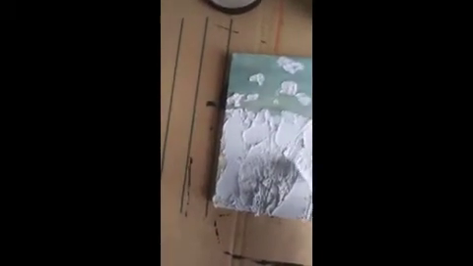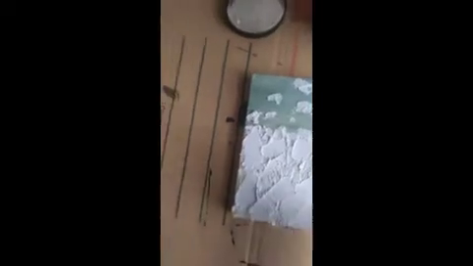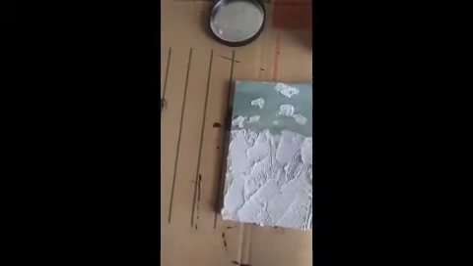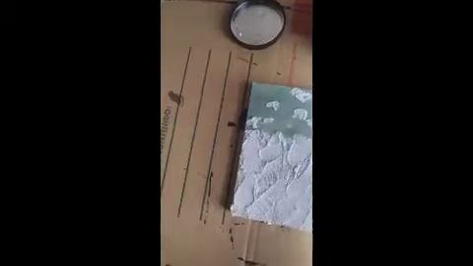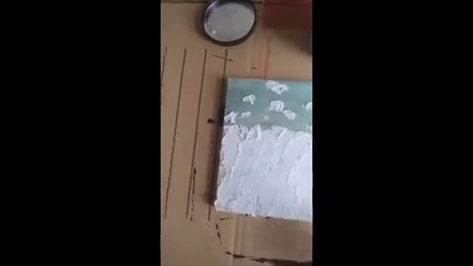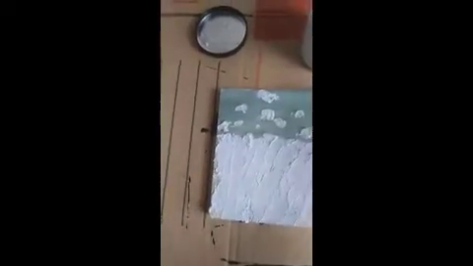Realizing also that in some places I have a little bit too much, so I can always skim it off and then go over again. I skim the whole thing actually. Okay, let's start again.